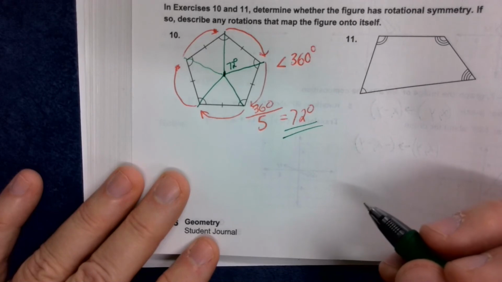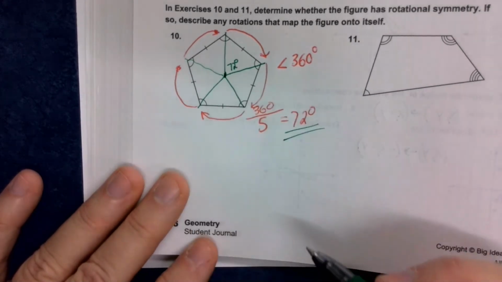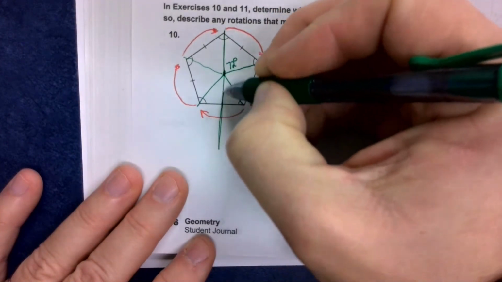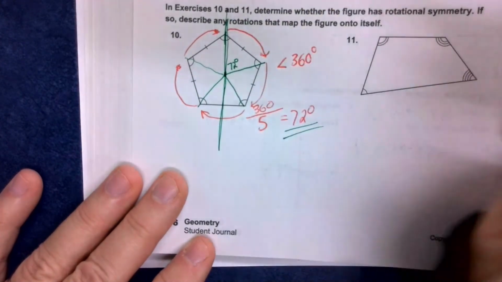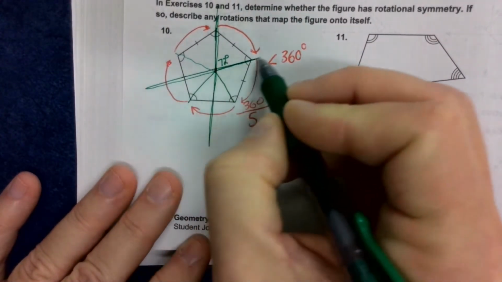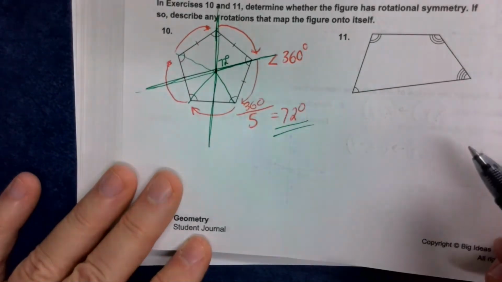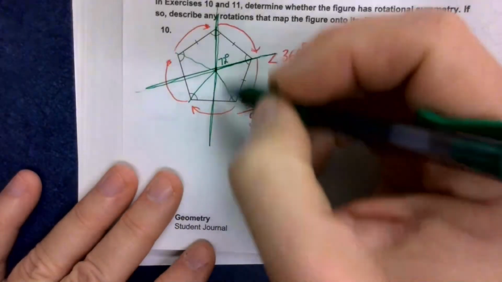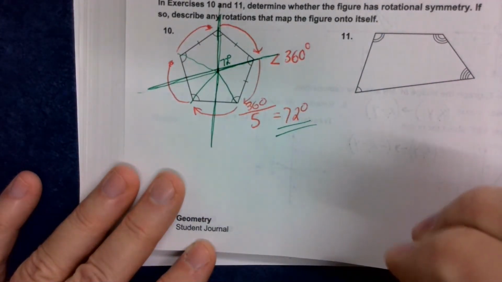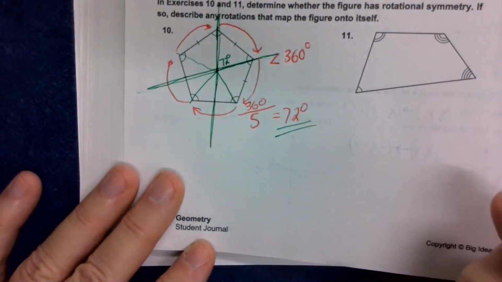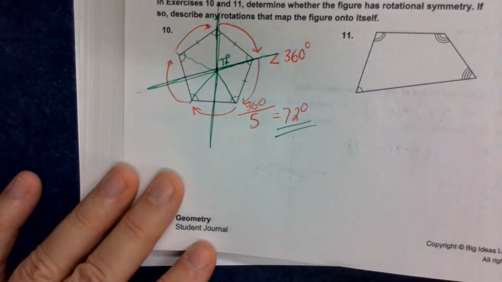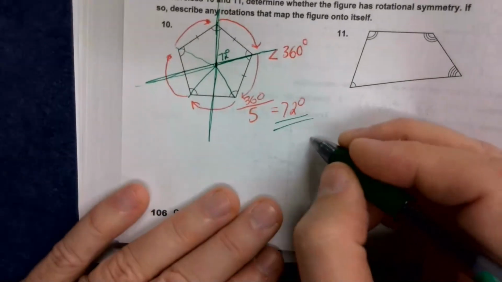Okay? Another reason why I knew that it had rotational symmetry is because I can put in this line right here. Watch this long line right here. That is a line of symmetry, right? And if I put in another one right here through the midpoint of the other side, that's a line of symmetry. Anytime one shape has 2 or more lines of symmetry that intersect right there, that point of intersection is the center of the rotation, and it has to have rotational symmetry.